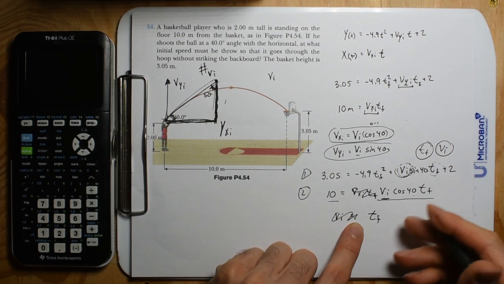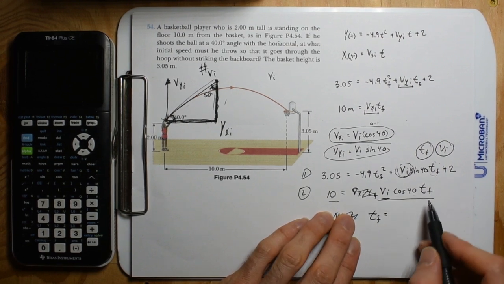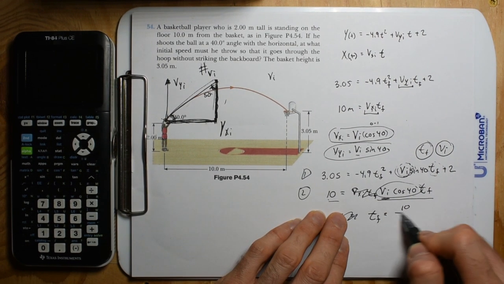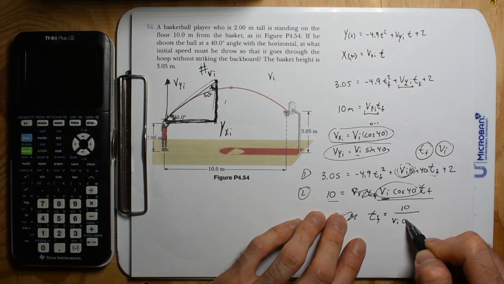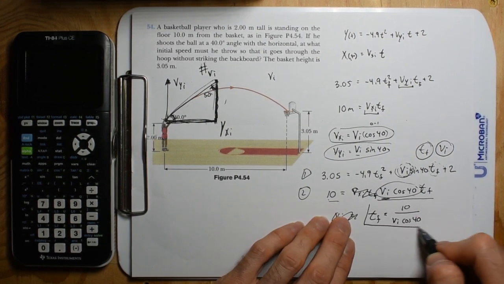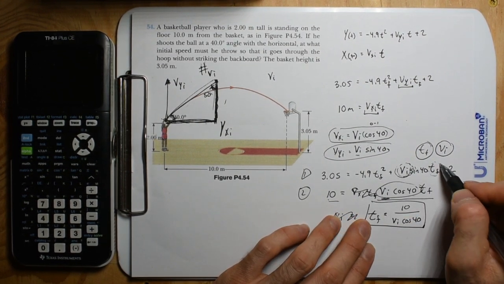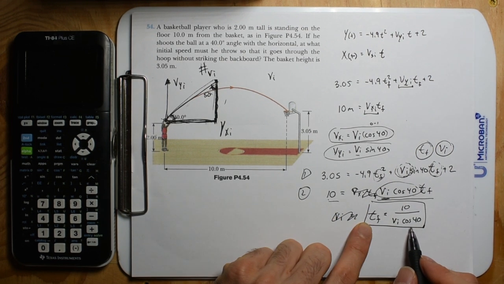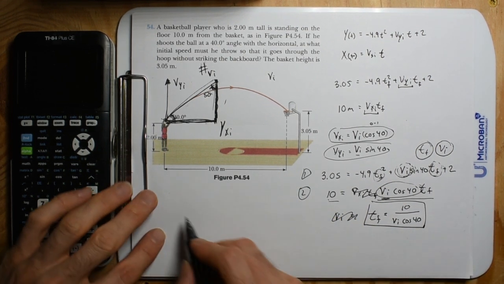I wish I just had this as time. The TF is getting too busy for me. But we're going to take this and then throw it downstairs: t final equals 10 divided by Vi cosine 40. Now I have an equation for time final. Now we're going to shove it into here.